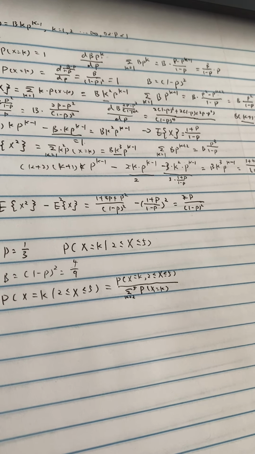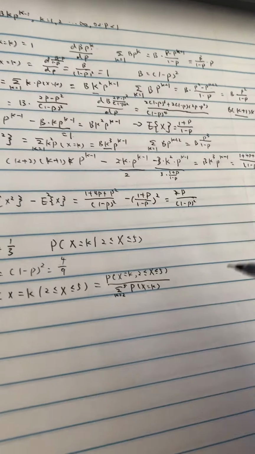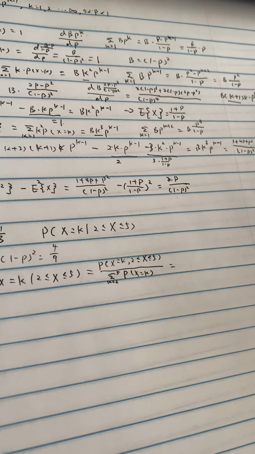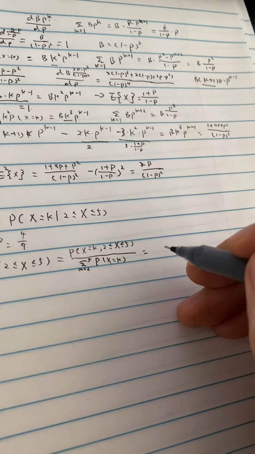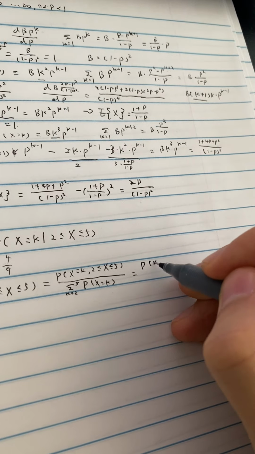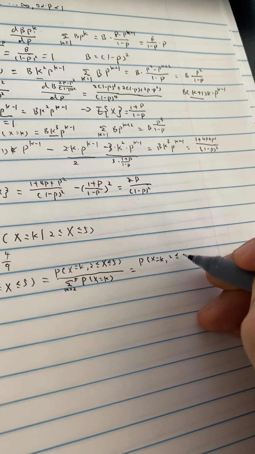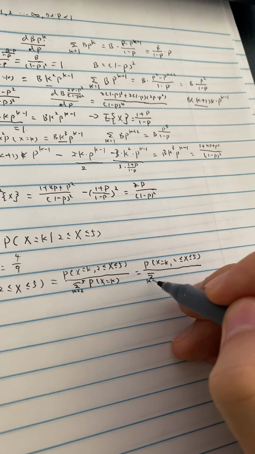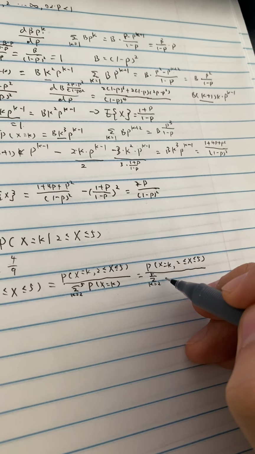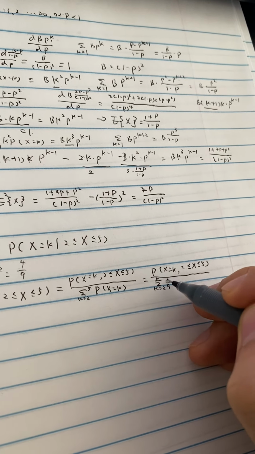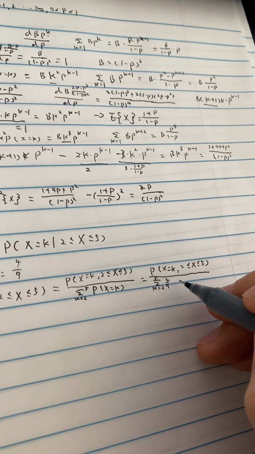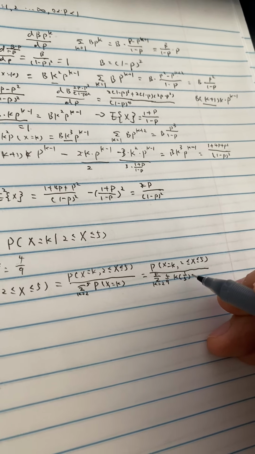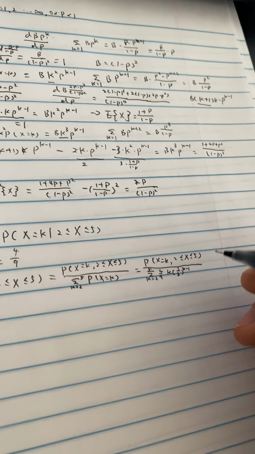And we bring the condition in. Four divided by 9 times k times 1/3 to the power of k minus 1.